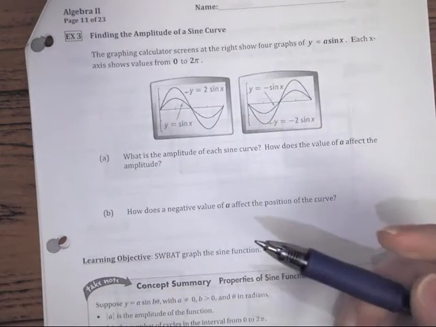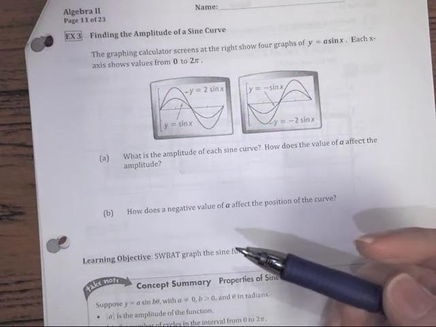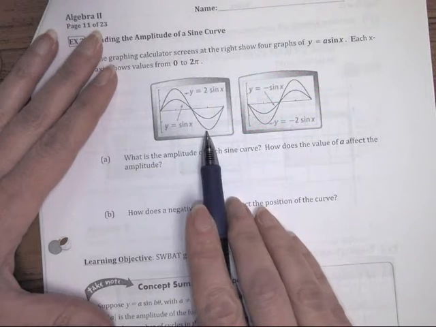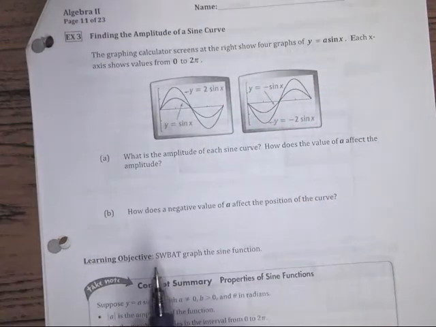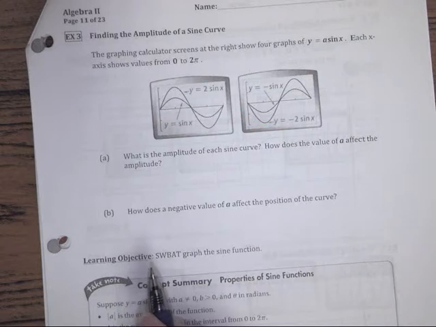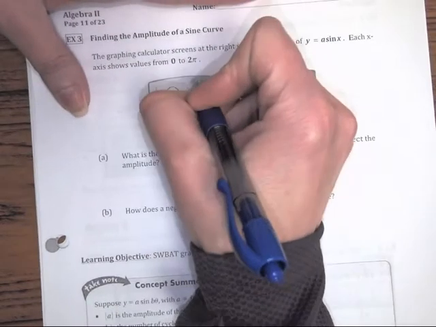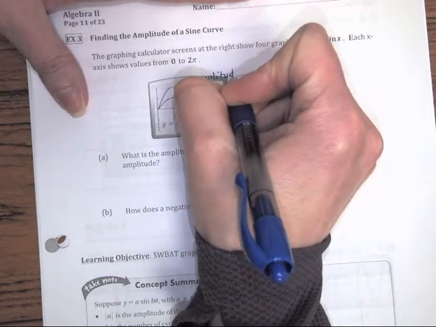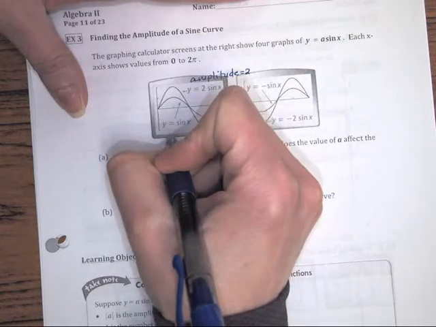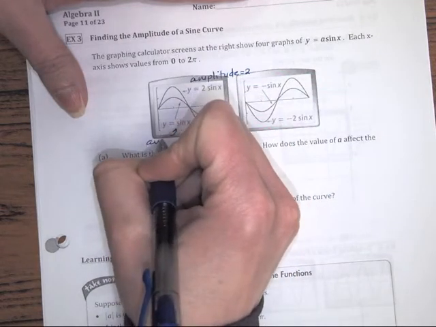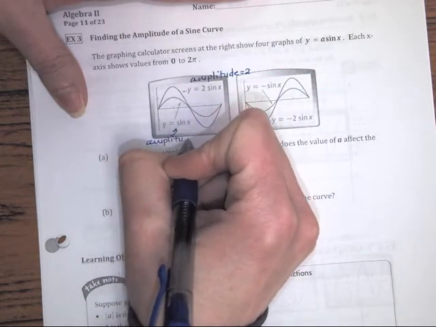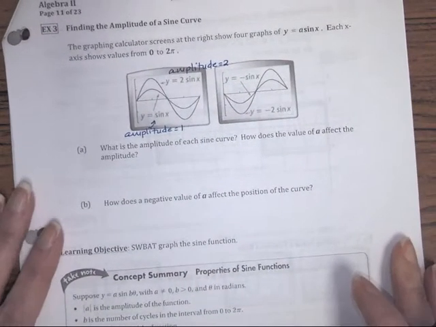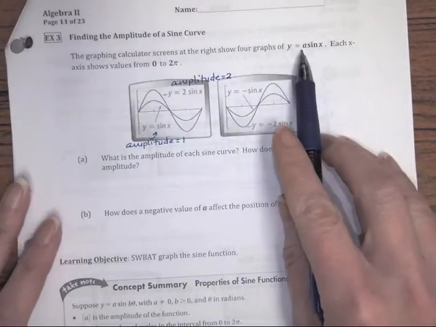What it's doing is changing the amplitude. So the amplitude here, since it's going up to 2 and down to -2, is 2. So right here, amplitude equals 2. Whereas here, we have amplitude equals 1.